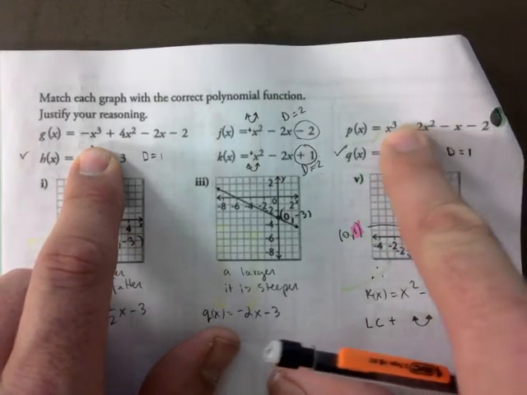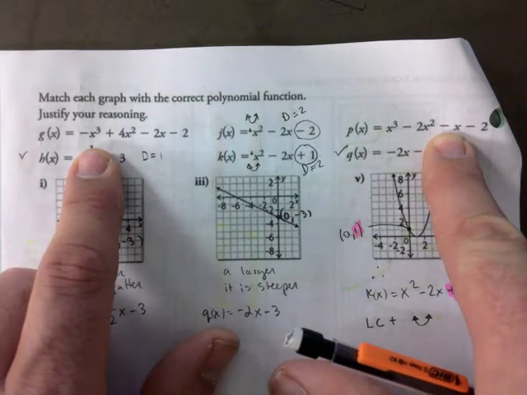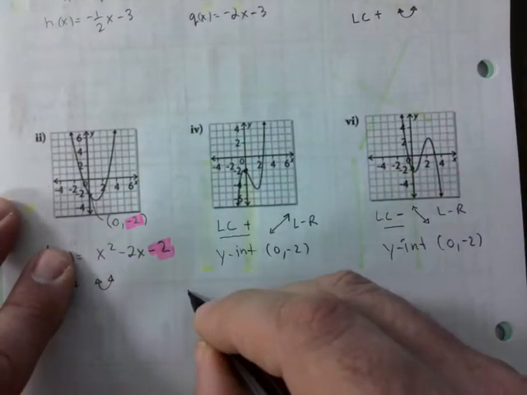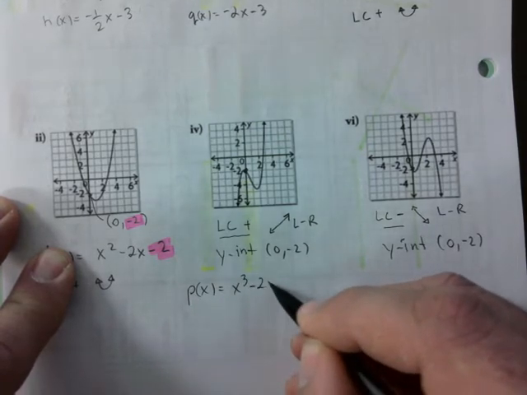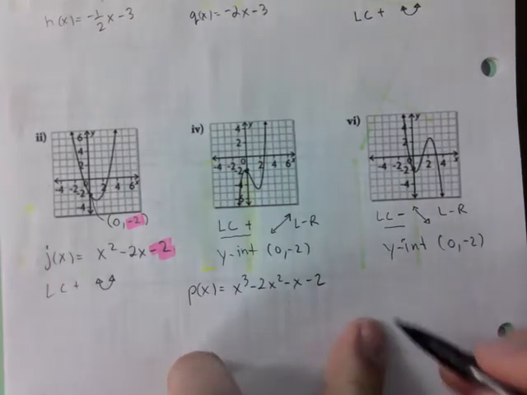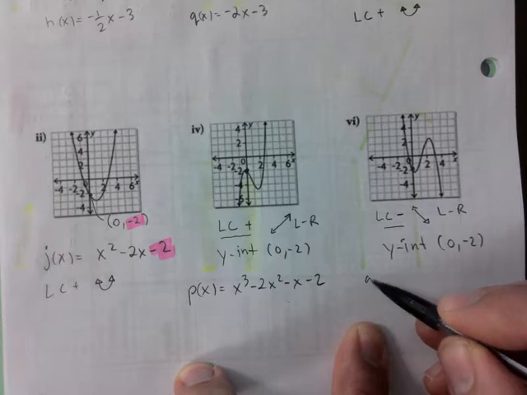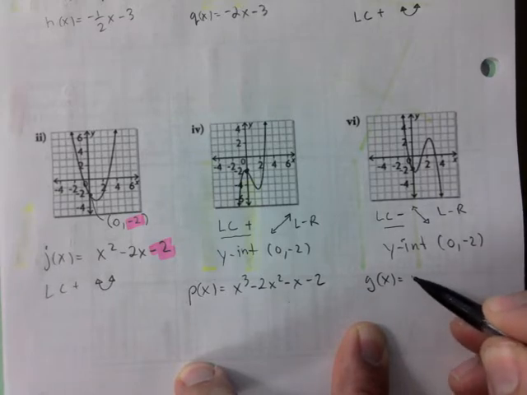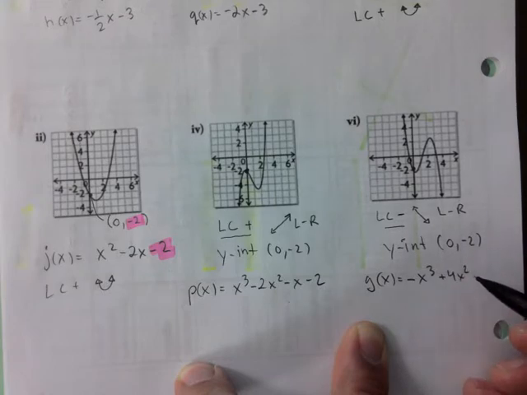This one is positive. So we're going to copy that one down for the one that has a leading coefficient that's positive. So we're going to go p of x is x cubed minus 2x squared minus x minus 2. Whereas the other one is g of x is negative x cubed plus 4x squared minus 2x minus 2.